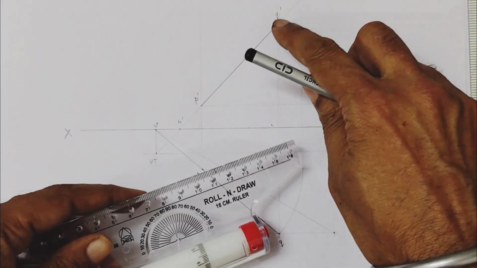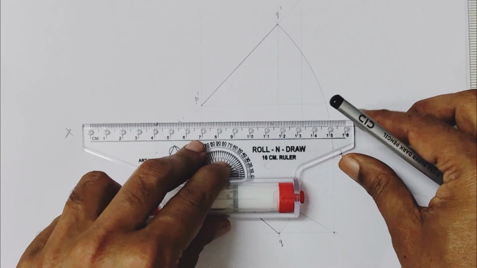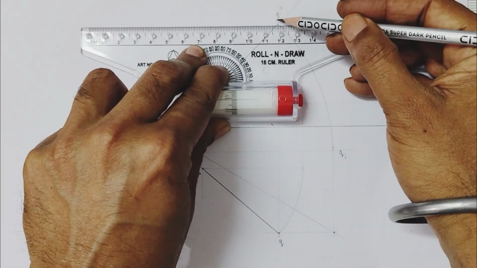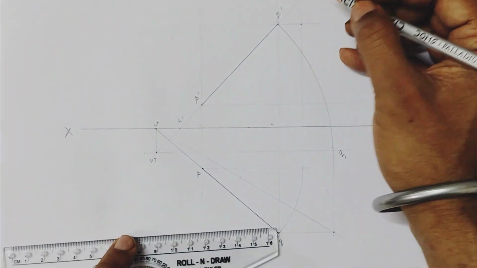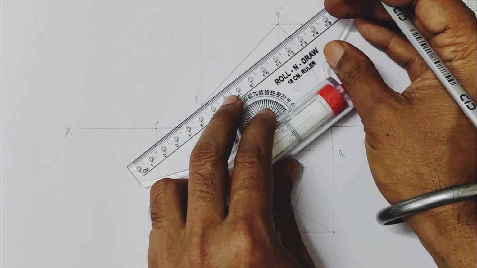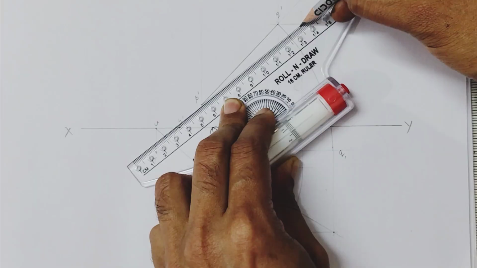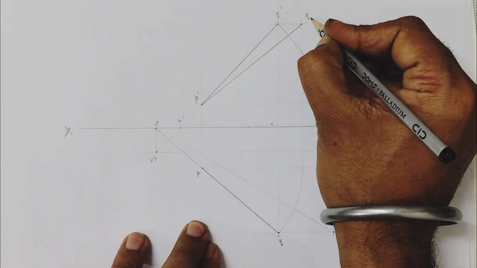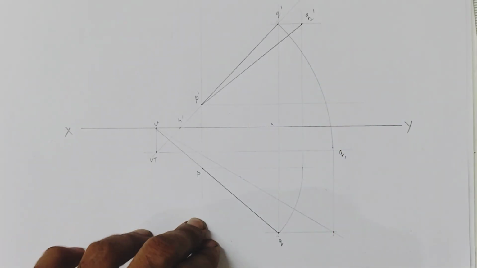Now through this point draw a line parallel to XY, or we can say the locus of point Q, that will intersect over here, at this point. Now join this point with the point P dash. So here is Q2 dash. This is the true length of the line.